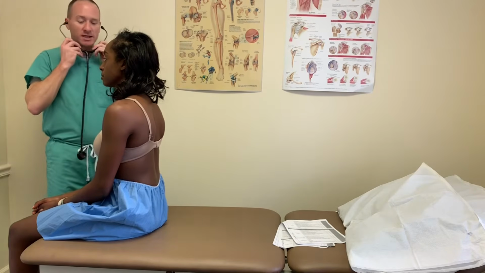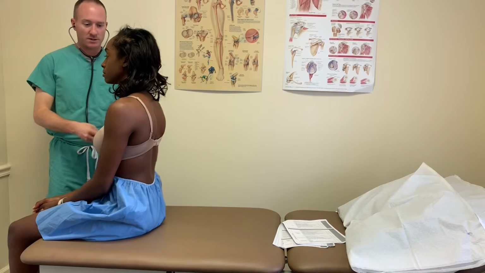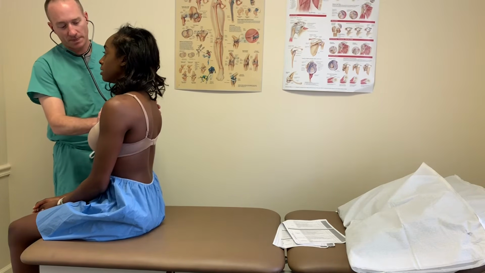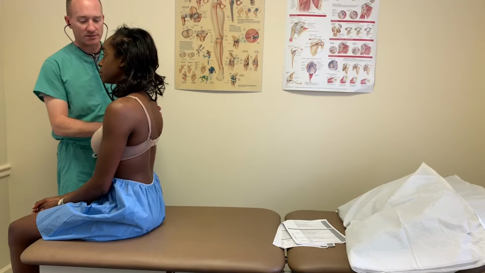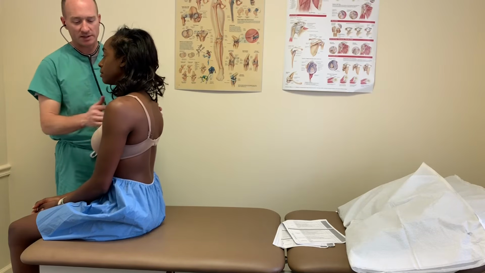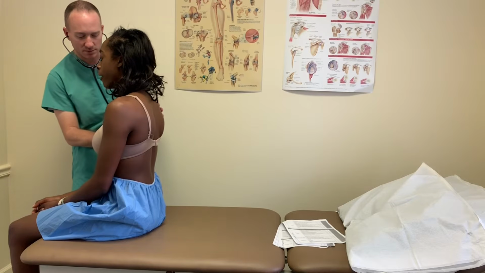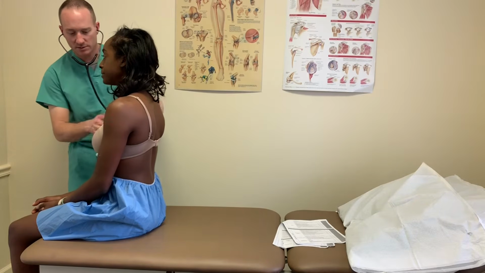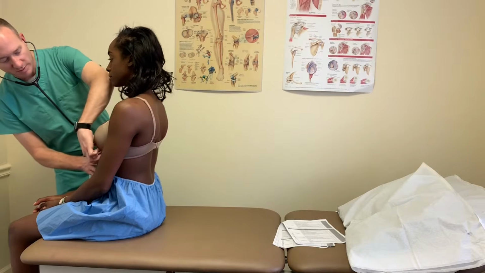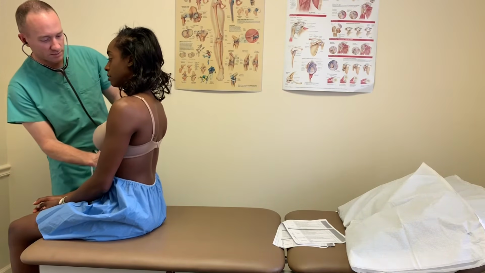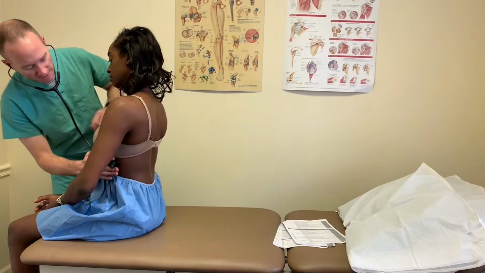Okay, I'm gonna auscultate the anterior lung fields, okay? So each time I touch the stethoscope, take a breath. Again, listening for the bronchial sounds here. Moving down, bronchovesicular. Gonna probably put this under your bra slightly, on the side.